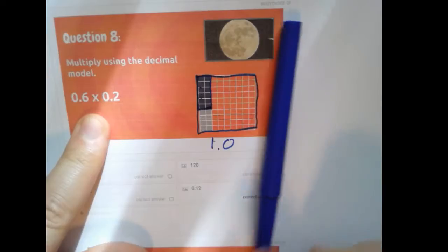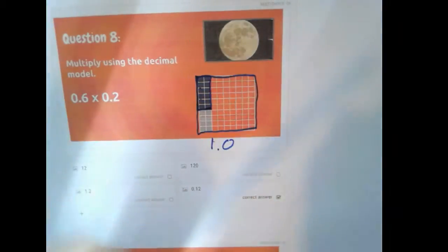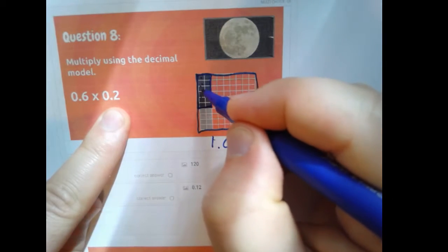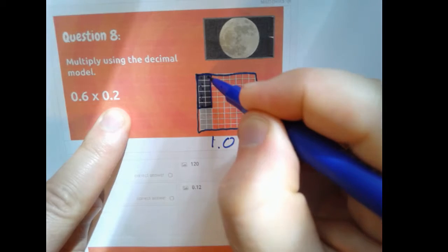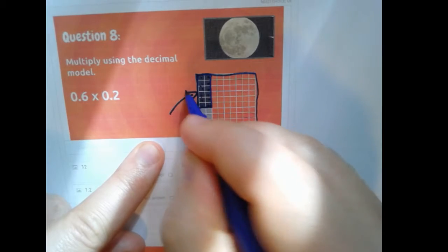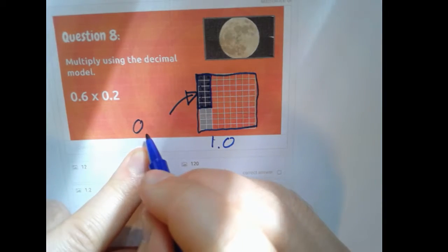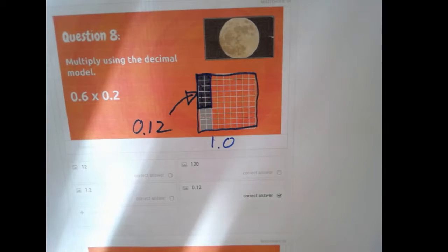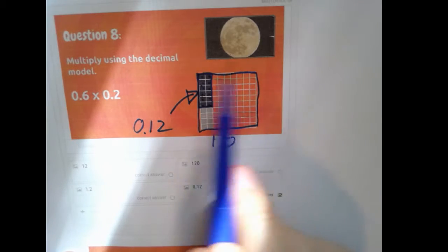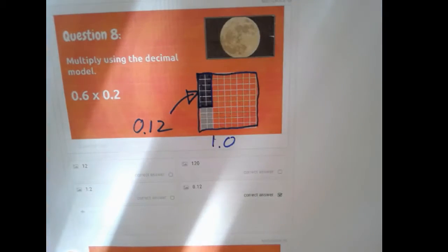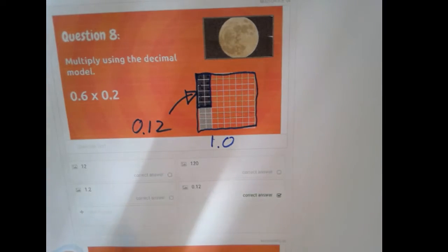So if we were to count a total of 6 rows, 1, 2, 3, 4, 5, 6, and 2 columns, how many hundredths does that get us? 1, 2, 3, 4, 5, 6, 7, 8, 9, 10, 11, 12. And remember, we're talking about hundredths, so that would be 0.12. Okay, in the next one, this is if we had the model, if we were to shade in the intersection of these rows and columns and then count each individual hundredth, we can do that. And so here we got 0.12.